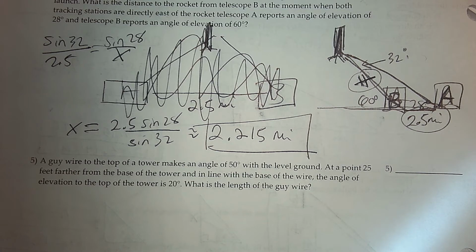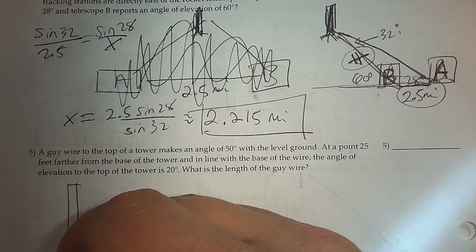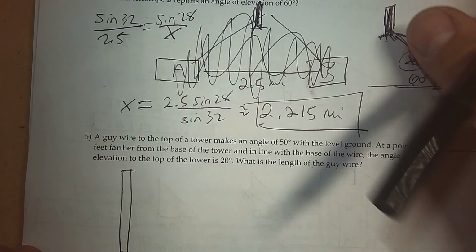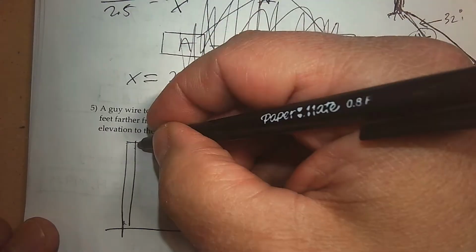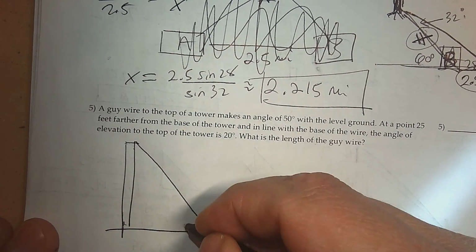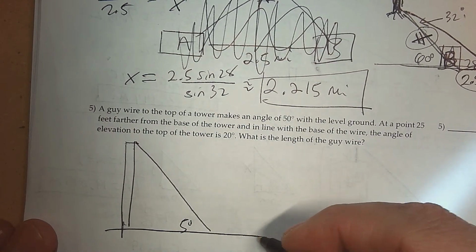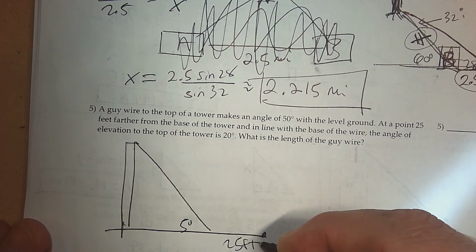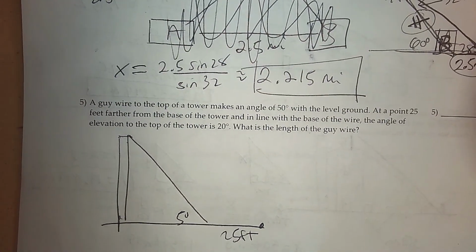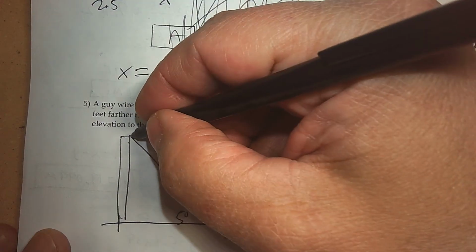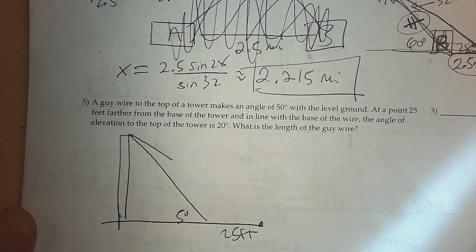So what are we going to draw? A tower. Can you draw a tower? Is the wire attached to the top? It says top, right? Hey, there's my tower. I'm going to attach a wire to the top, and it makes an angle of 50 degrees at a point 25 feet further along the ground. And in line with the base of the wire, the angle to the top is now what? The angle is now 20.